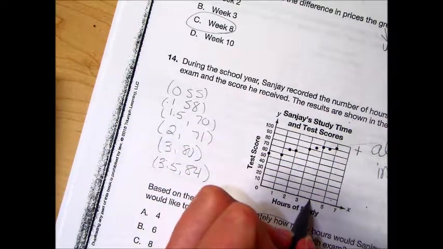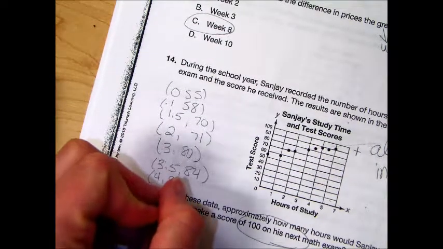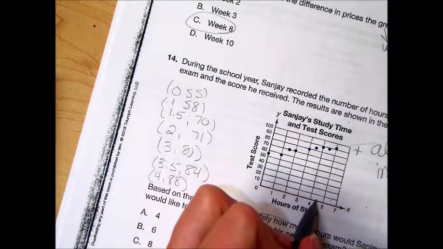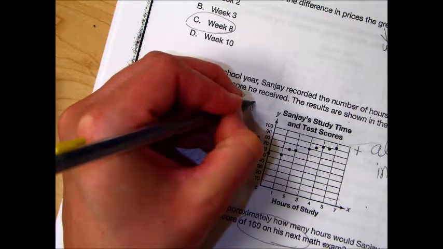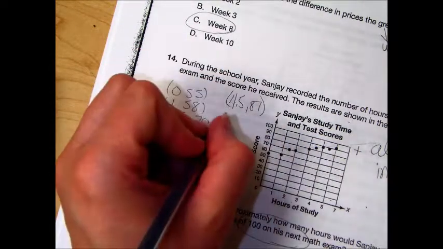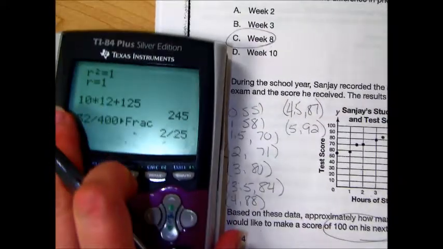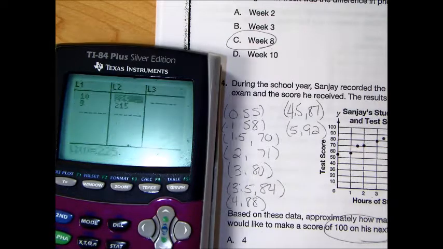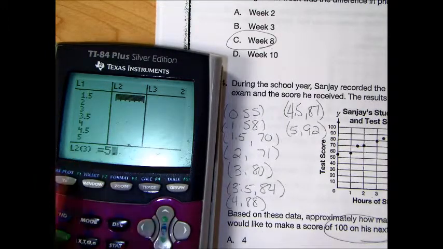I see 4 and it's a little, I'm going to say 88. Okay. I see 4.5 and maybe 87. And I see 5 at 92. Now you might be a couple digits off here or there from me, but as long as it's pretty good, you don't want to differ a ton. Just putting them in like we have been.